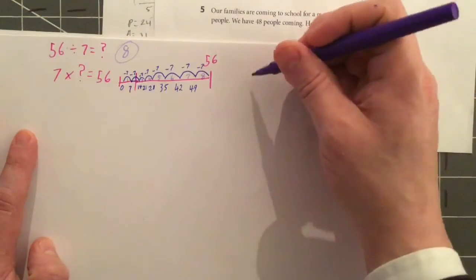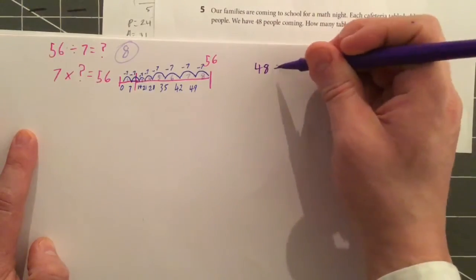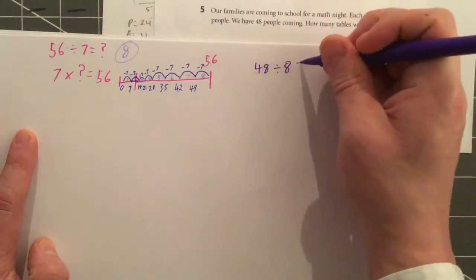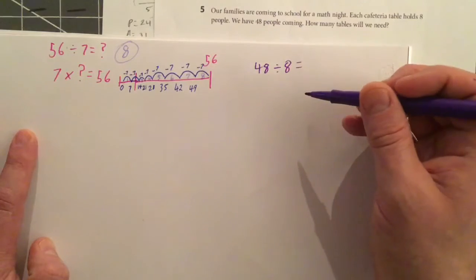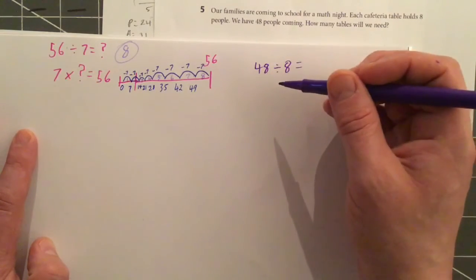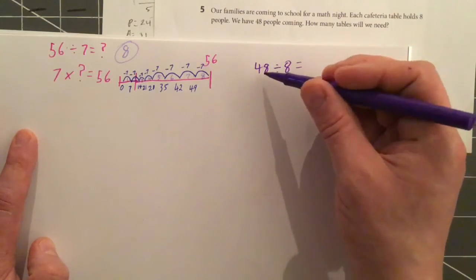So we have a total of 48 people altogether. They're going to fit at tables that hold 8 people. How many tables is that? Well, I'm going to do repeated subtraction as groups on this one. So I'm going to start at 48.